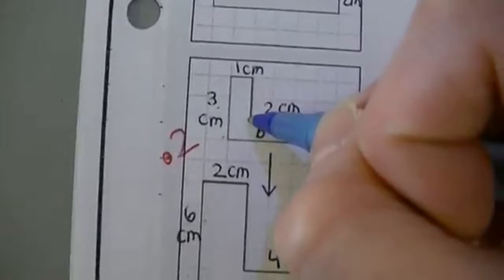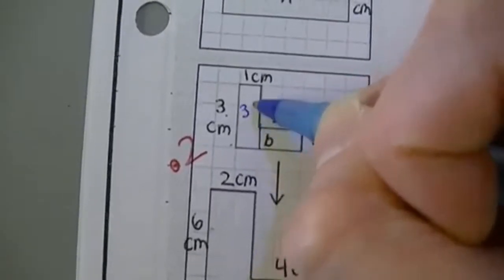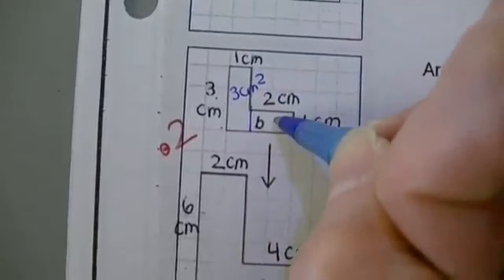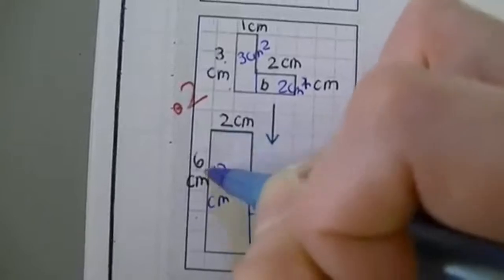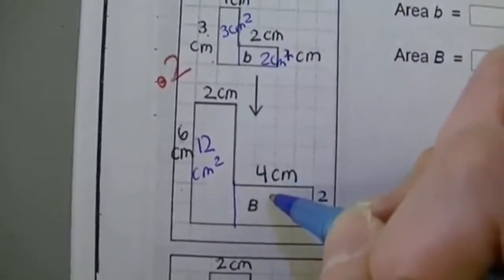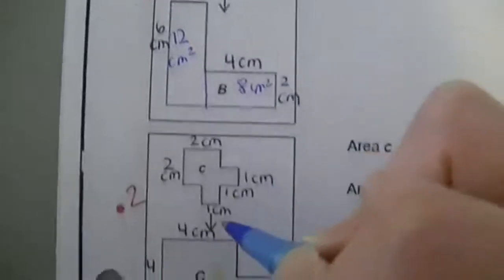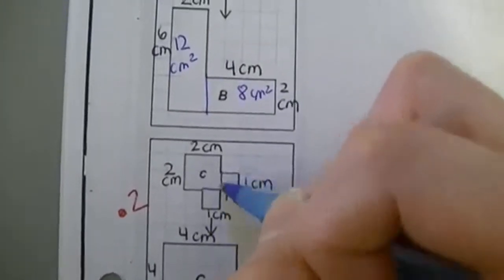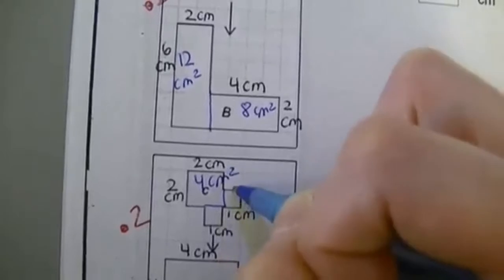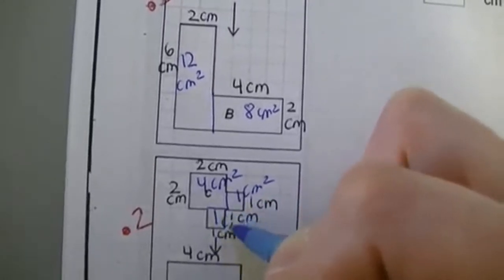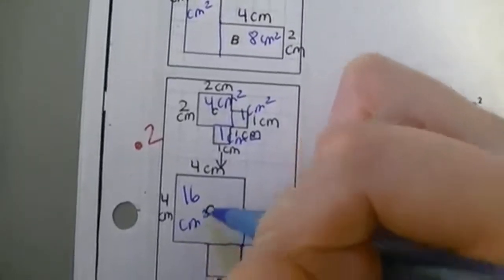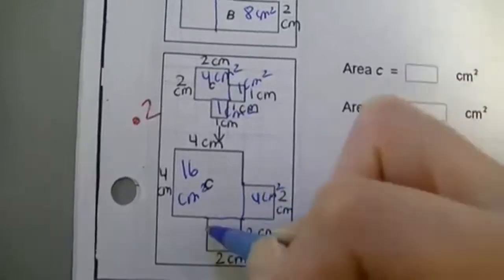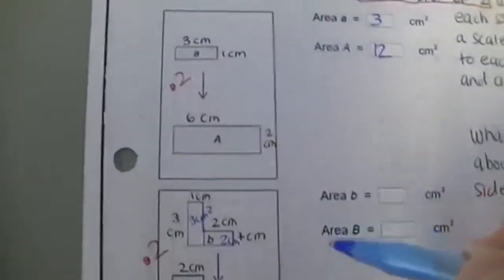So I gotta find the area of this real quick. The area of that is 3 centimeters squared. Area of this is 2 centimeters squared. Area of this is 12 centimeters squared, because I'm going 6 times 2. 4 times 2 is 8 centimeters squared. Oh, this is weird. I'm gonna go like this. So that's 4 centimeters squared. That's 1 centimeter squared. This is 1 centimeter squared for the area. This is 16 centimeters squared for the area. 4 centimeters squared, 4 centimeters squared.